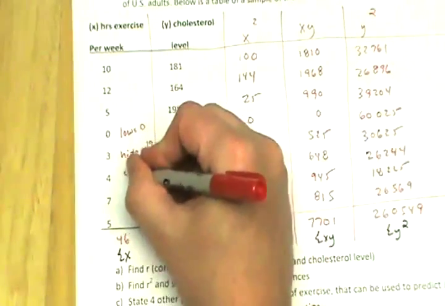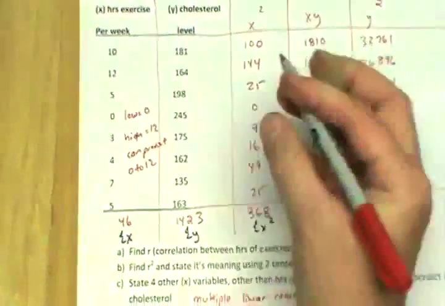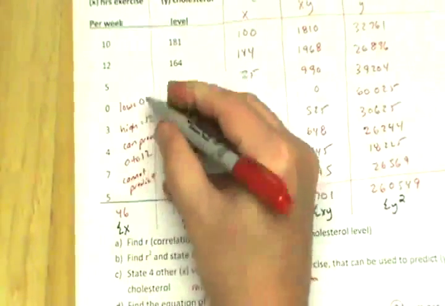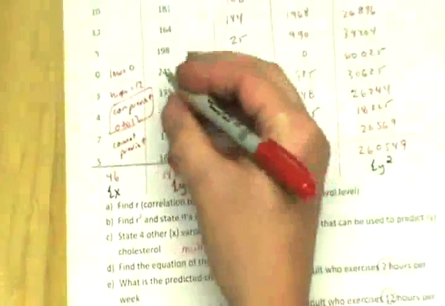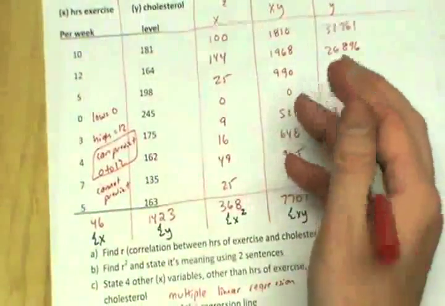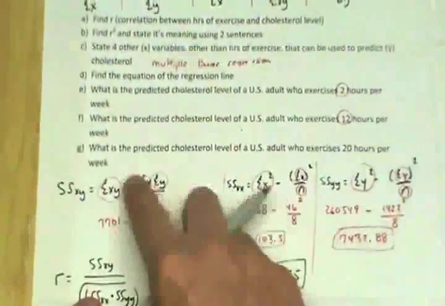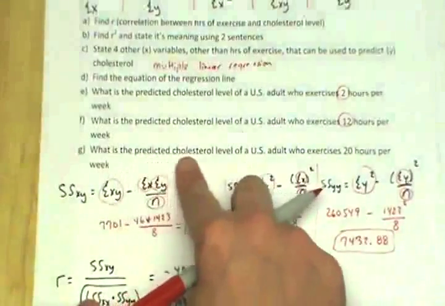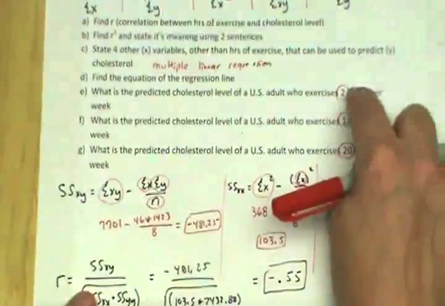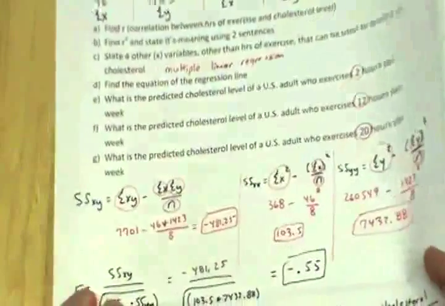So that means you can predict anything 0 to 12, but I cannot predict anything lower than 0 or anything higher than 12. If I'm asking a question like that, you wouldn't be able to satisfy it, and that's what happens in letter G. What is the predicted cholesterol level of a U.S. adult who exercises 20 hours per week? 2 is okay, 12 is okay, that's within my range, but 20 is not okay. We're going to get to that in just a second.